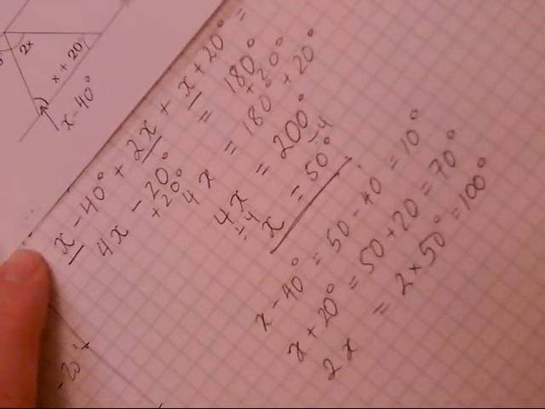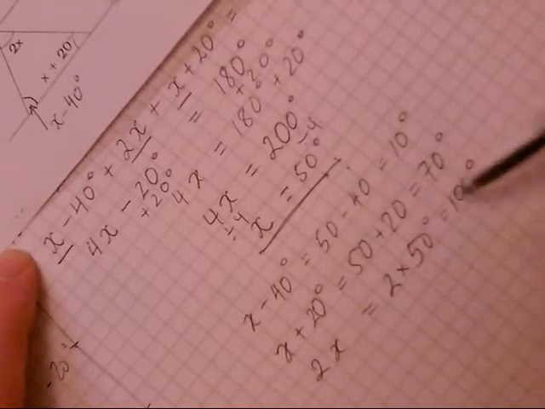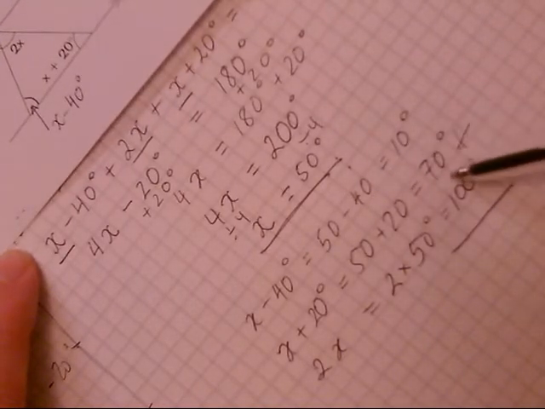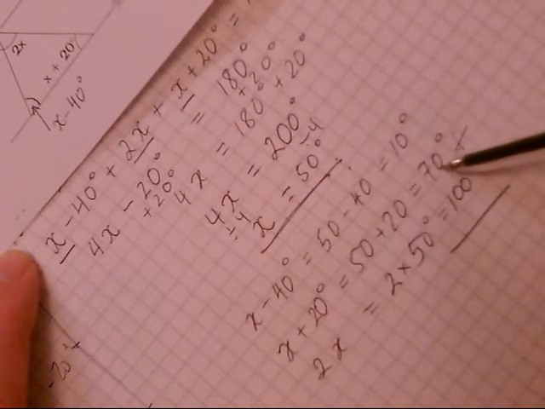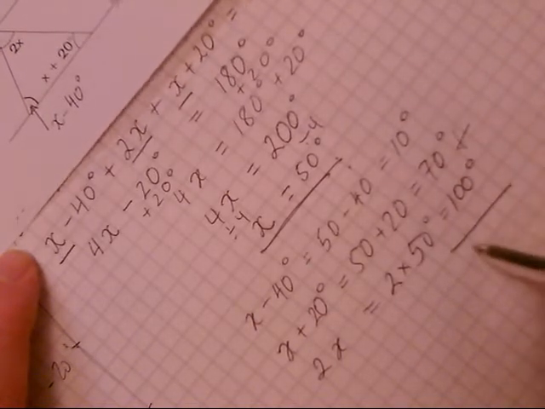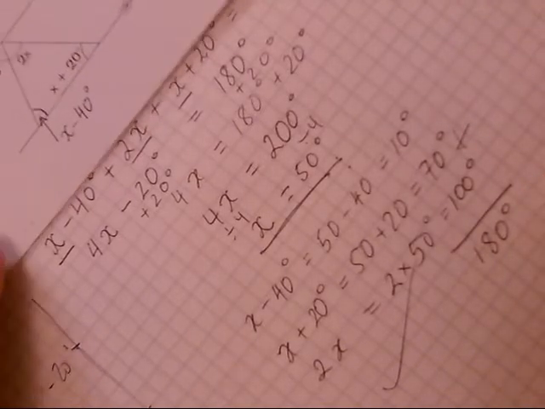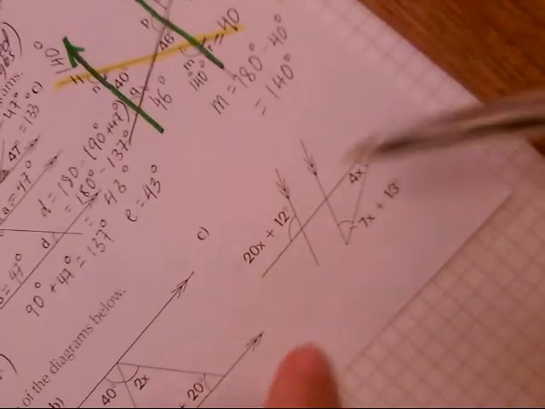If we've been correct, then when we add up all three angles together, we should get 180. Let's add them up. 10, 70, 80 plus 100, 180 degrees. Done. Surely we're correct. Right, so now we need to solve the last question here.